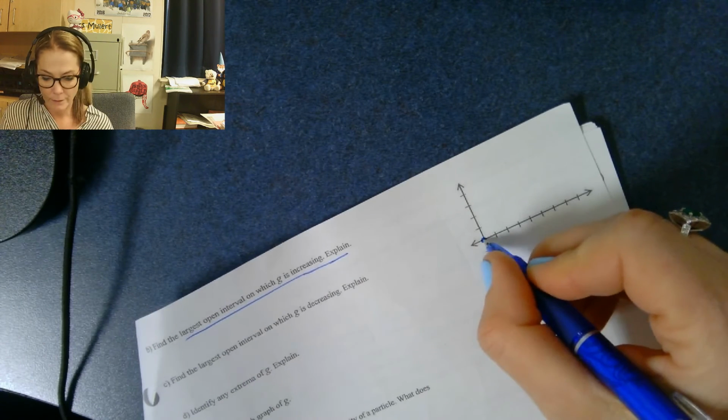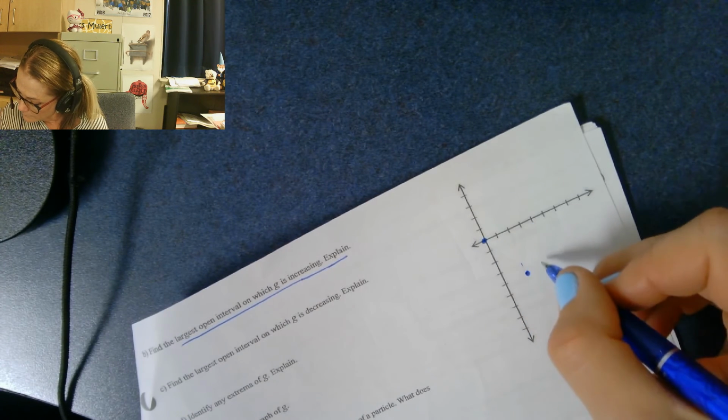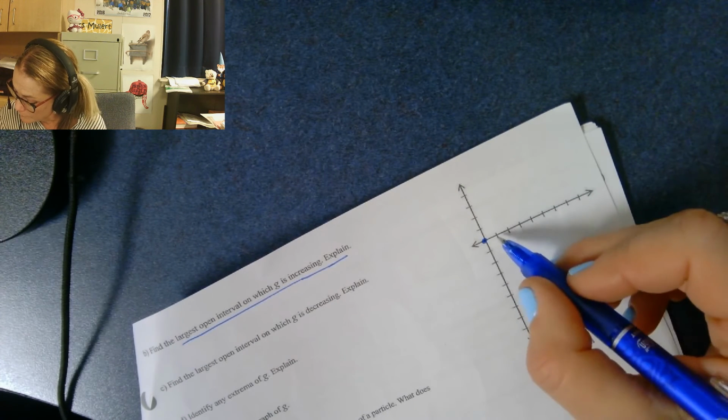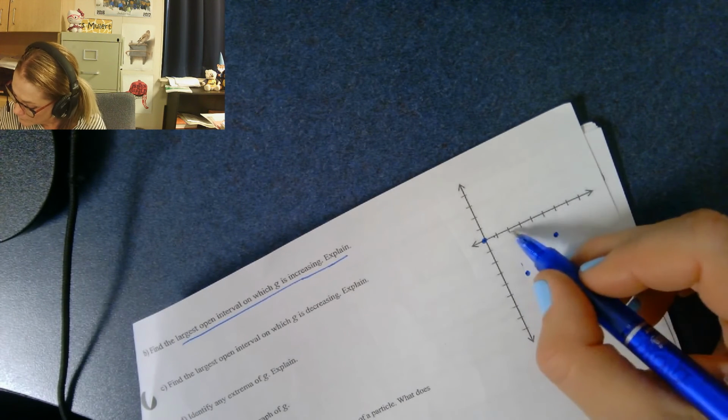So there's 0, 0. At 2, we're at negative 4. And at 4, we were at negative 8. Okay, and then at 6, we're at 1, 2, 3, 4, 5, 6, we're at negative 2. And then at 8 we're up at 4. Okay, so those are the points.